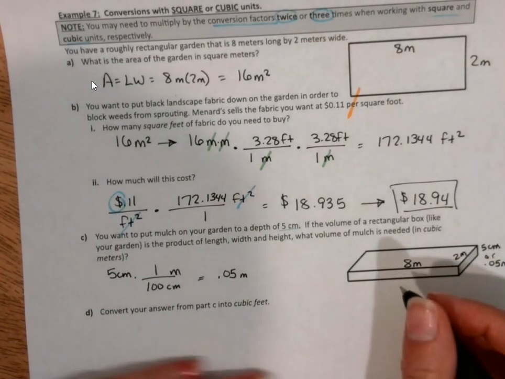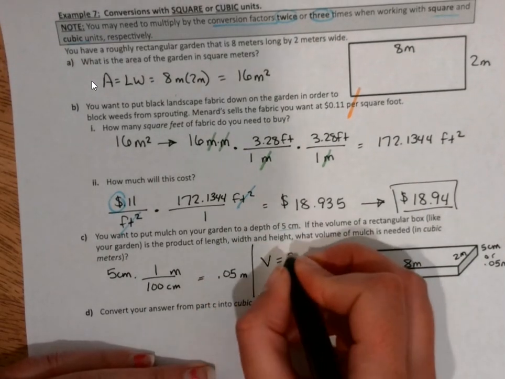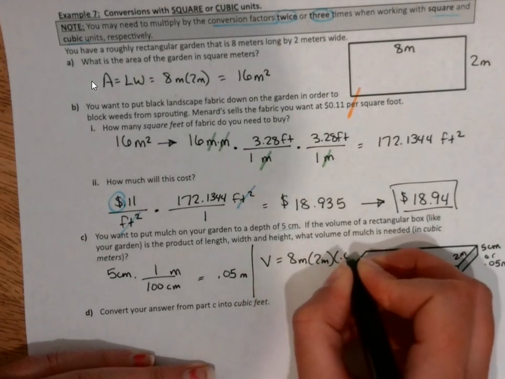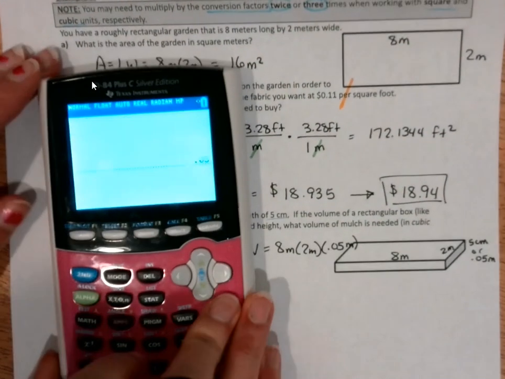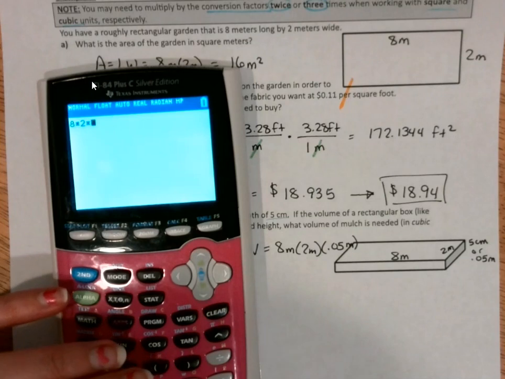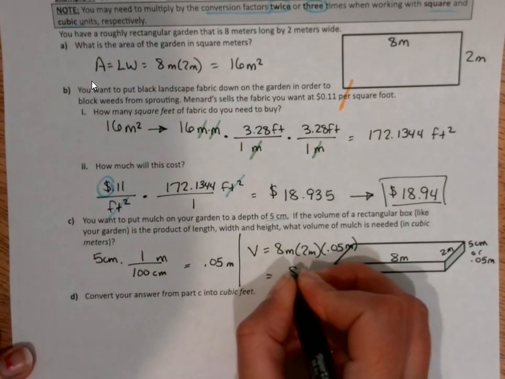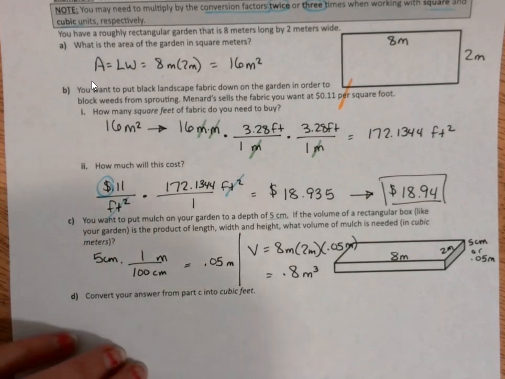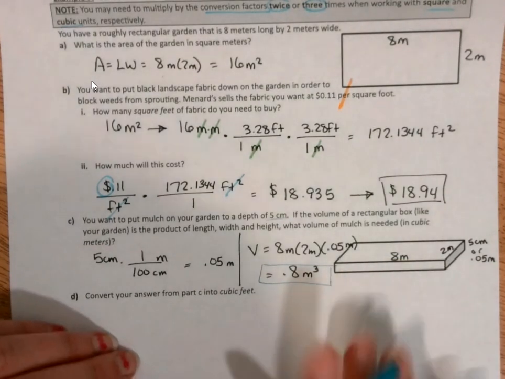All right, so if I do the product of the length, width, and height here, the volume is going to be 8 meters times 2 meters times 0.05 meters. So 8 times 2 times 0.05 gives us 0.8 cubic meters. All right. So that was the first part of this question, but the volume, 0.8 cubic meters.